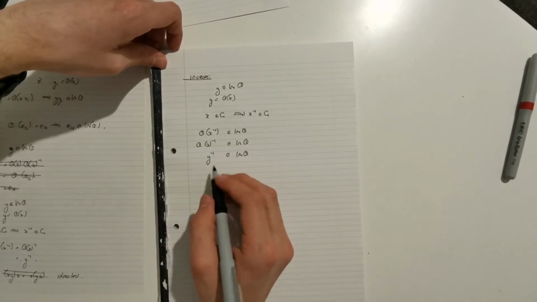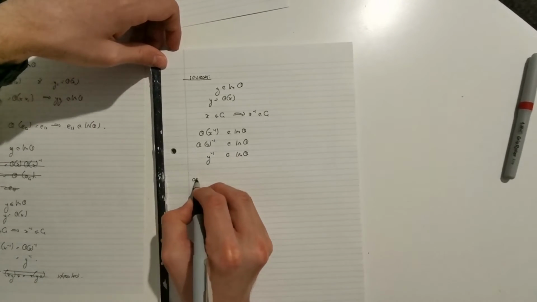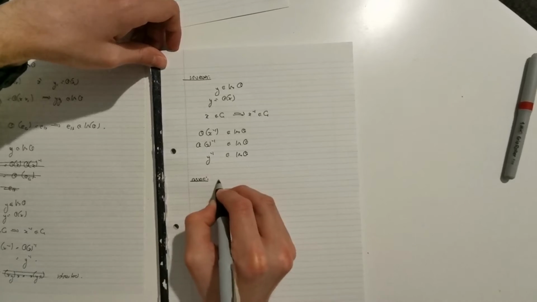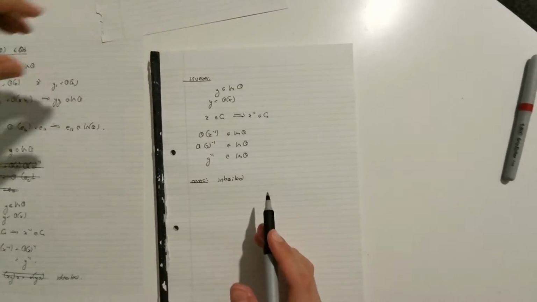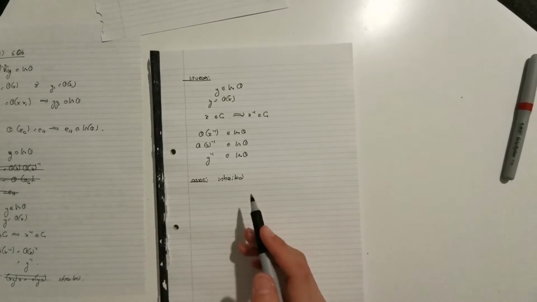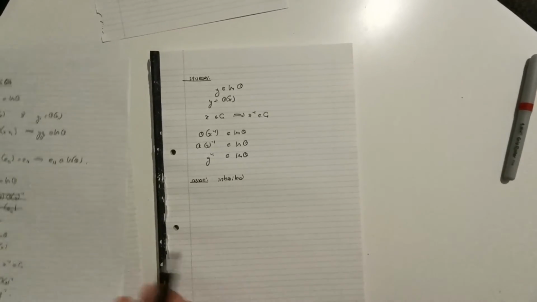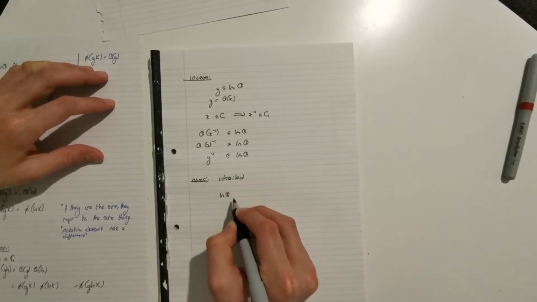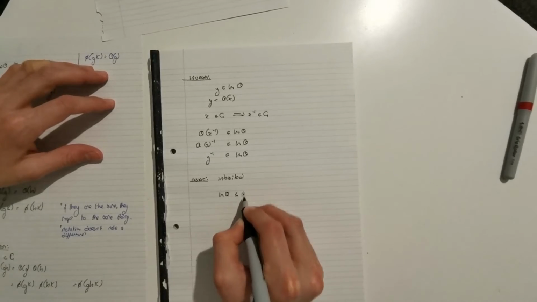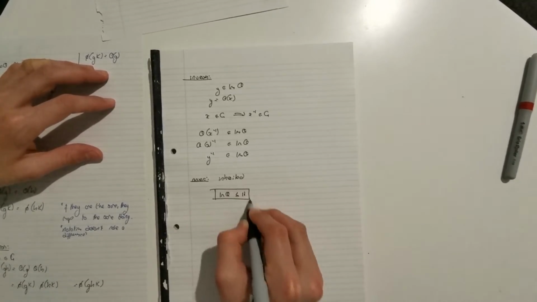Therefore, inverses work. And associativity again is inherited, because every single element in the image of theta has to be inside H by definition. So we have proven the image of theta is a subgroup of H.